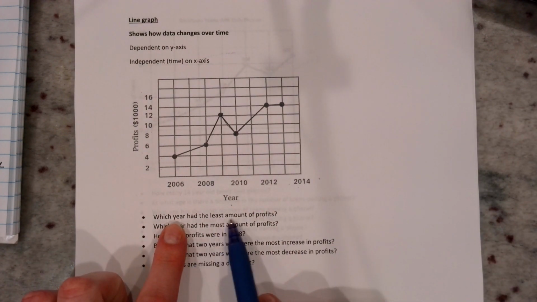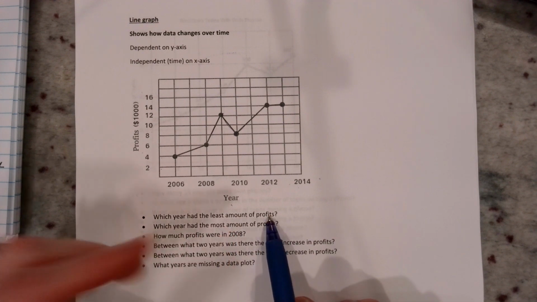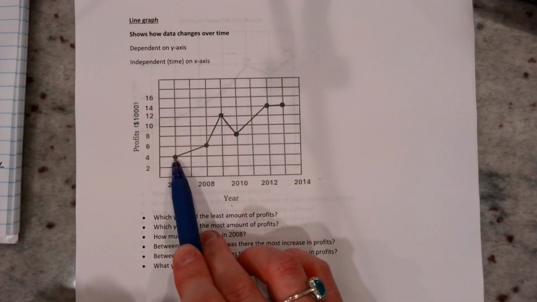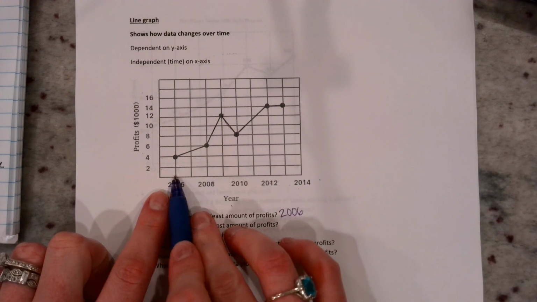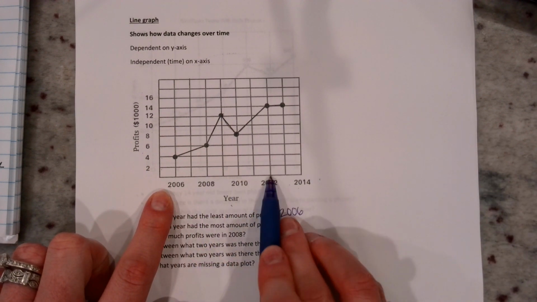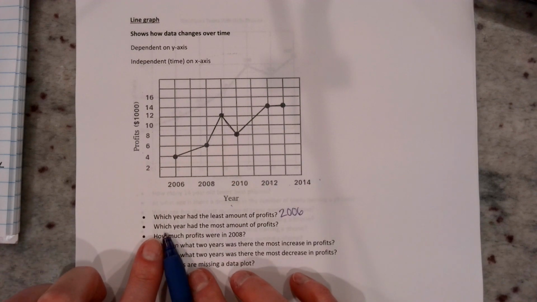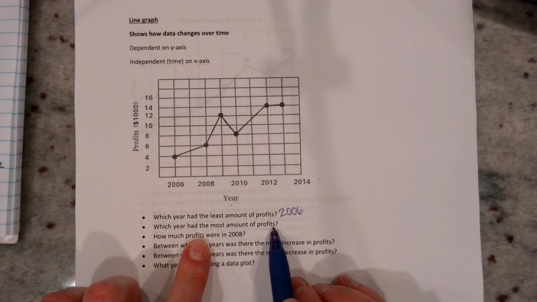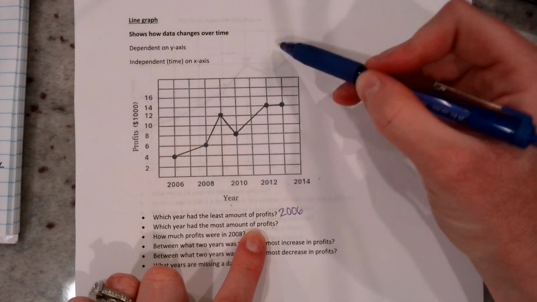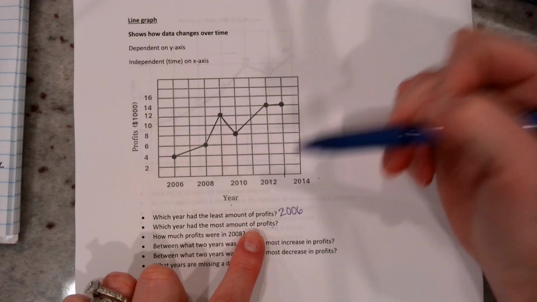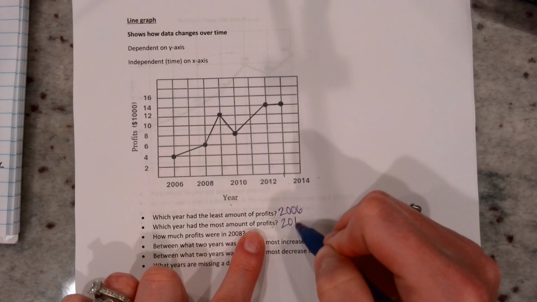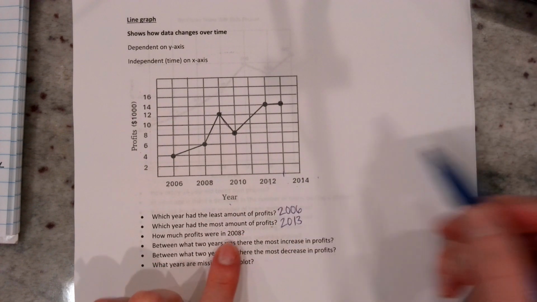So what year had the least amount of profits? That's going to be your lowest point. That year is 2006. Looking at the years, 2006, 8, 10, 12, and 14. Which year had the most amount of profits? So where was it the highest? Is right here. That's where it's the highest. So that is 2013, right in between 2012 and 2014.